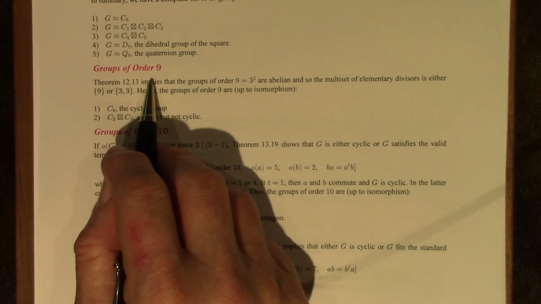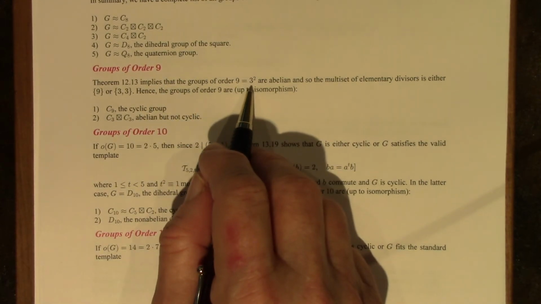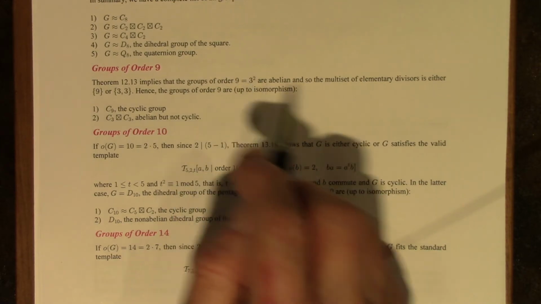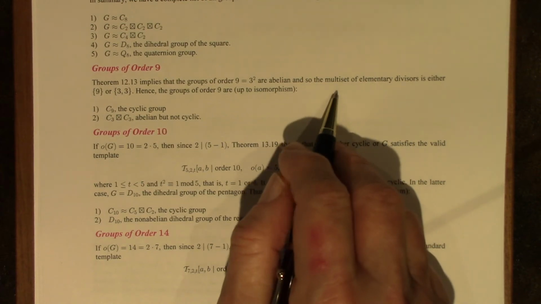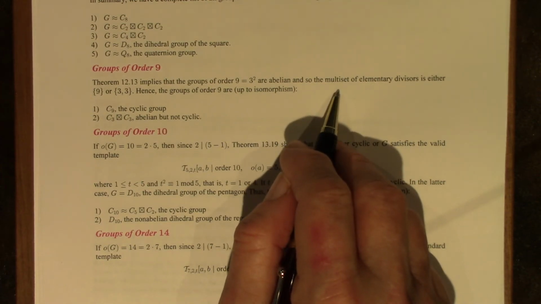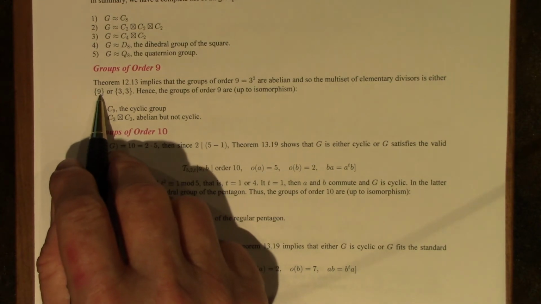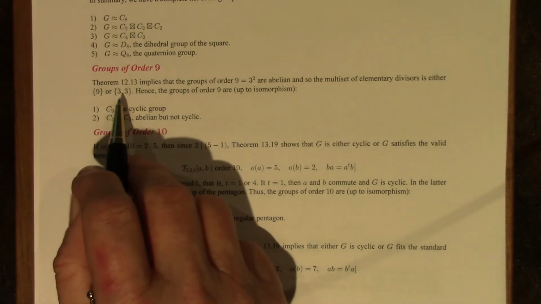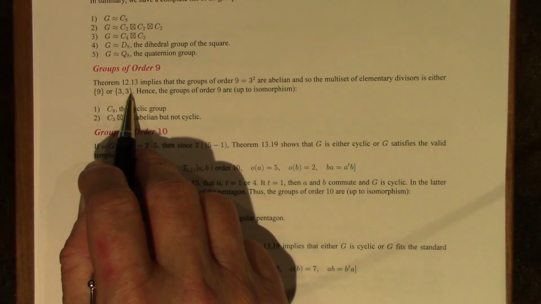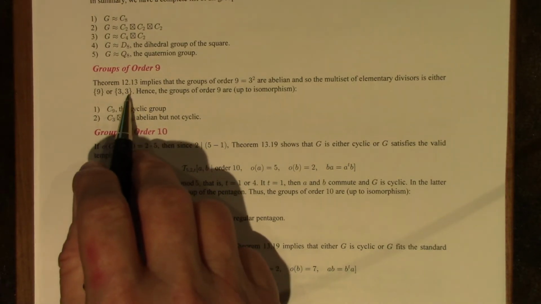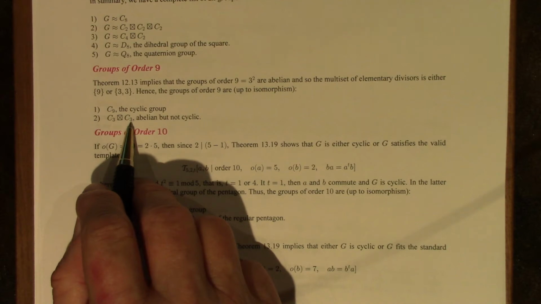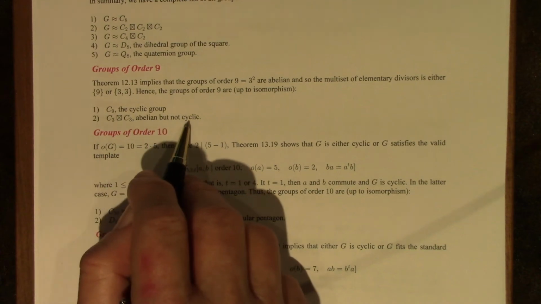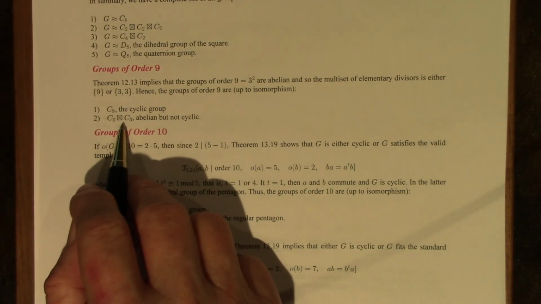The groups of order 9, since 9 is 3 squared, we know that any group of order p squared, where p is prime, is abelian. And so then we can look at the multiset of elementary divisors. We either have a single elementary divisor, 9, in which case we have the cyclic group C9, or we have 2 elementary divisors. One's 3 and the other's 3. The product has to be 9. We have C3 direct product with C3. This is abelian, but it's not cyclic because it has no element of order 9.